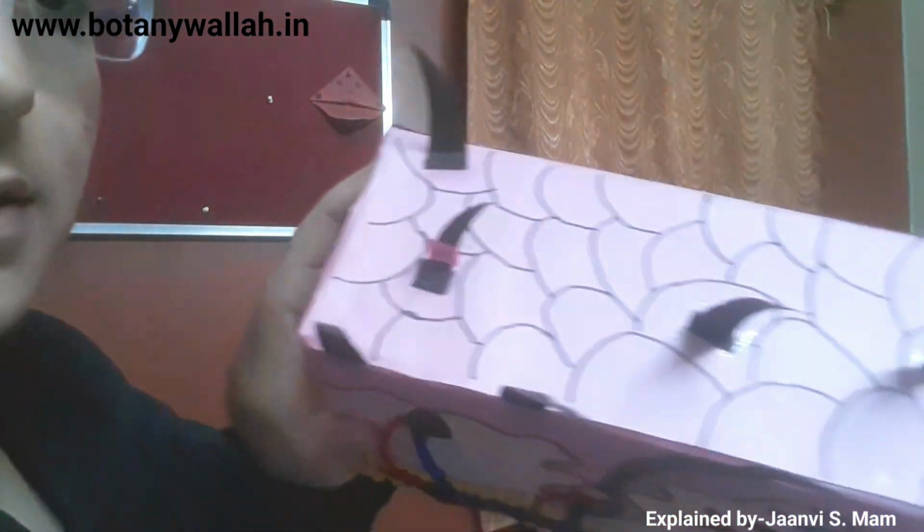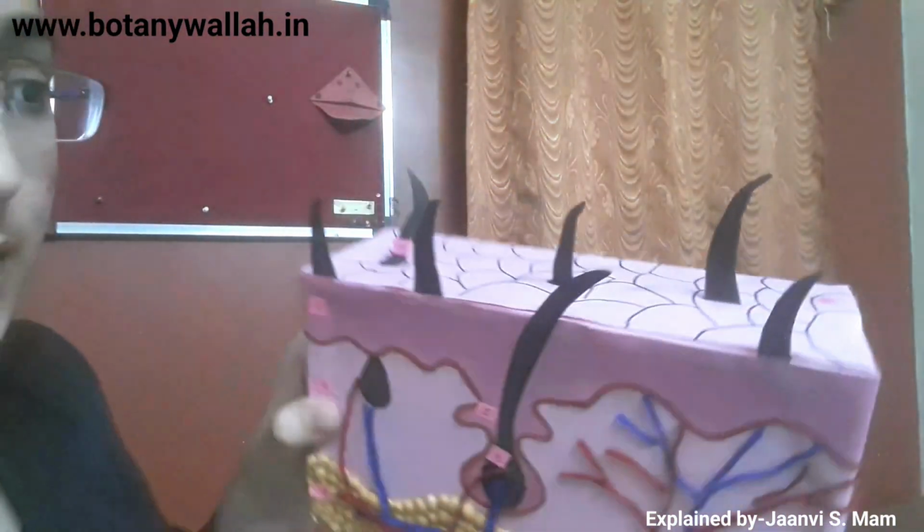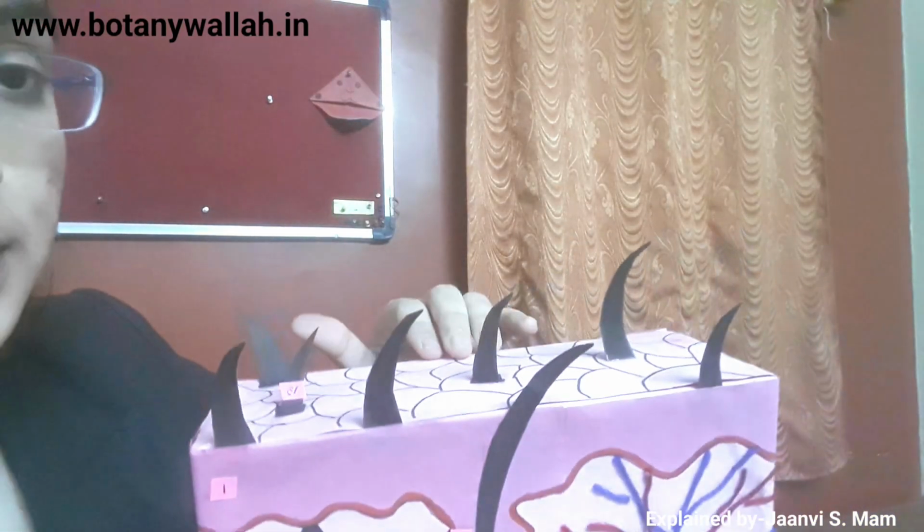So this is the skin, and you can see the uppermost part. This is the very outermost layer of our skin, the epidermis.